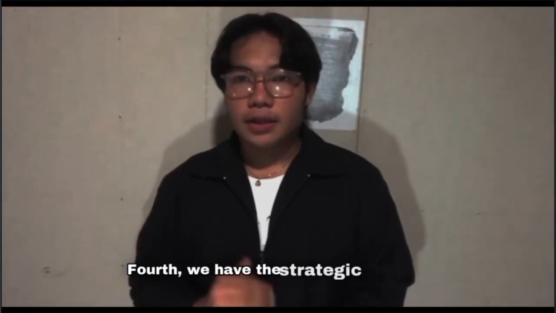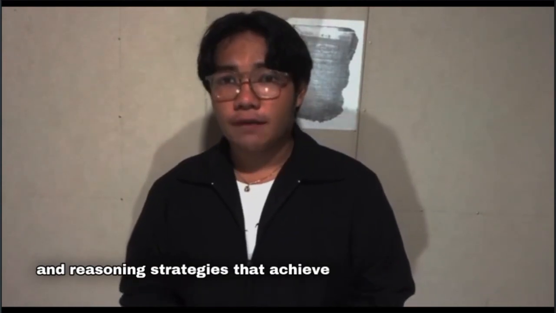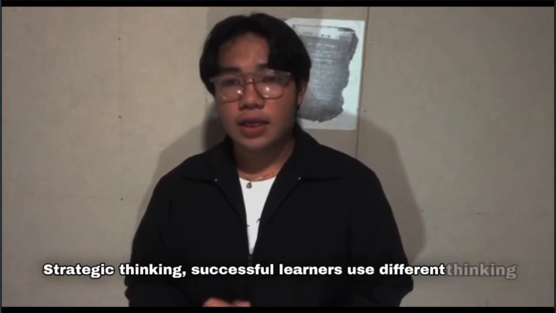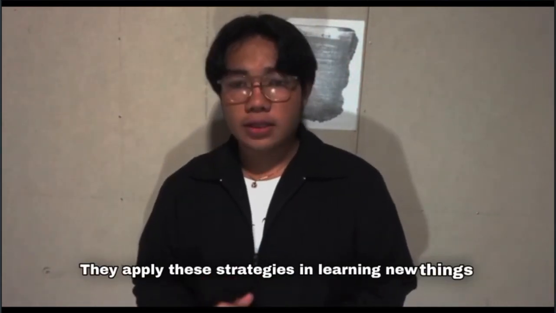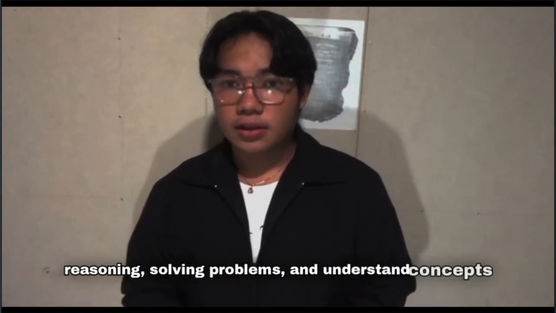Fourth, we have strategic thinking. The successful learner can create and use a repertoire of thinking and reasoning strategies to achieve complex learning goals. Successful learners use different thinking and problem-solving strategies to achieve difficult learning goals. They apply these strategies in learning new things, reasoning, solving problems, and understanding concepts.